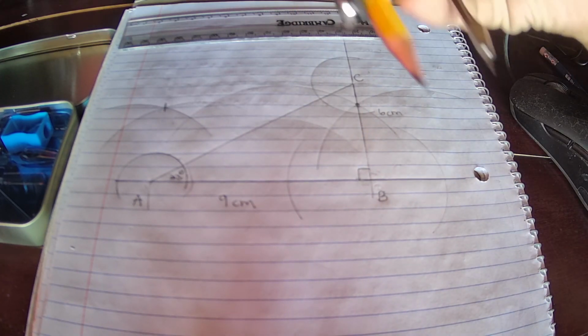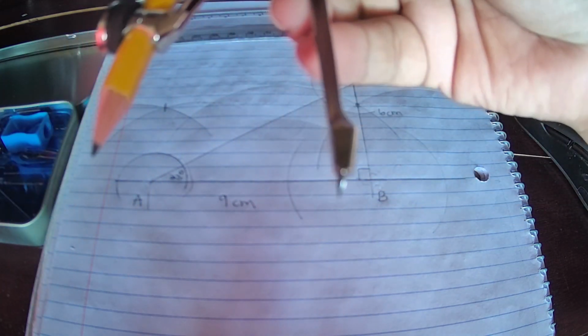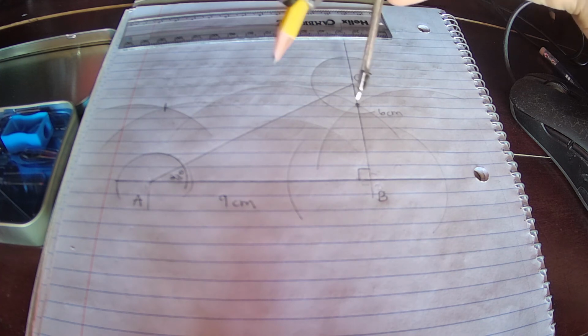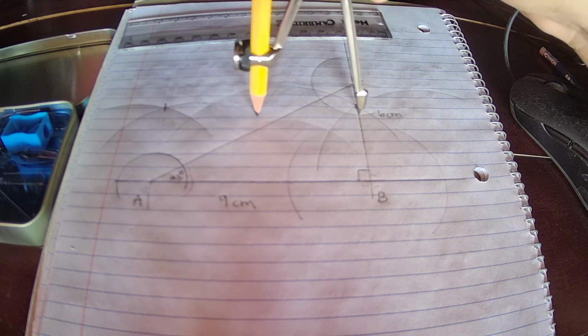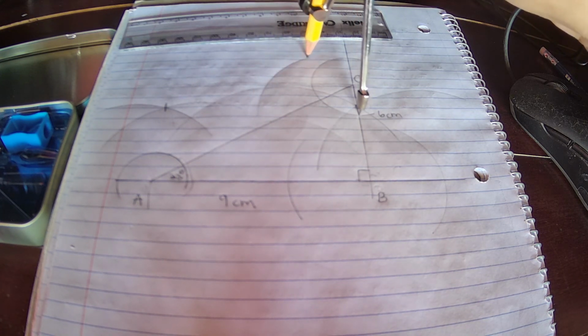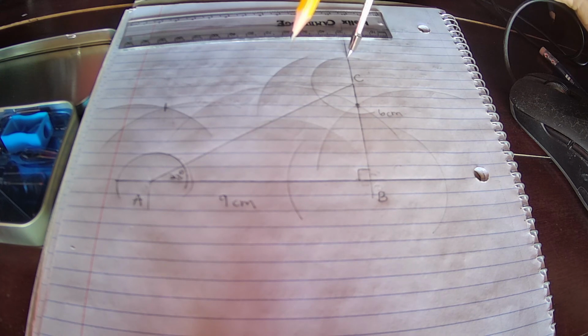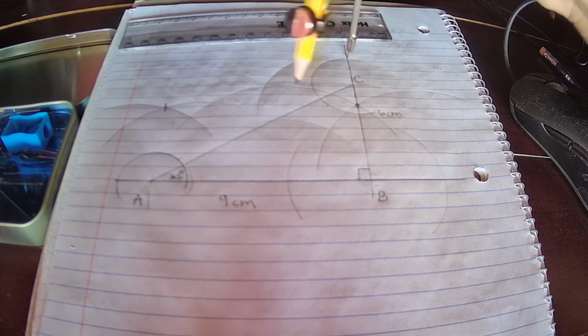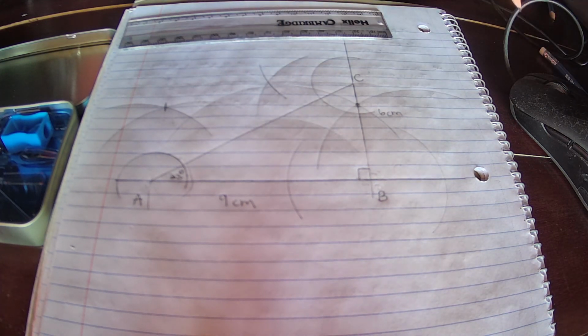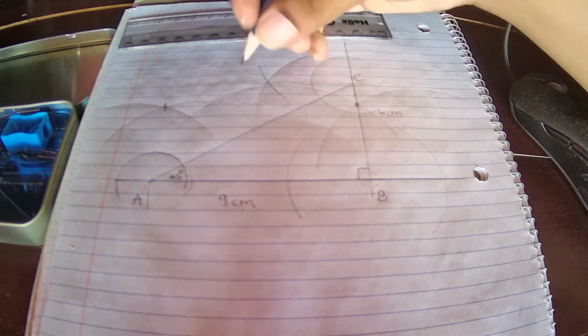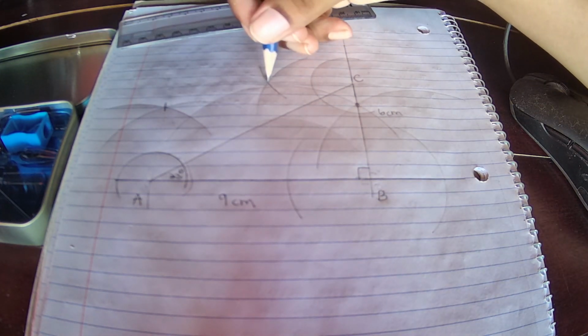Again, we're going to repeat the process. I'm going to open the arms of my compass to a little more than that previous opening, and I'm going to repeat the process from these points where my arc intersects with my line segment, and I'm creating arcs just above my point C. Remember, these arcs must also intersect because we're going to be creating a line segment to pass through that point of intersection. So I notice where my arcs intersect, and I'm going to make a horizontal stroke just to mark off that point.